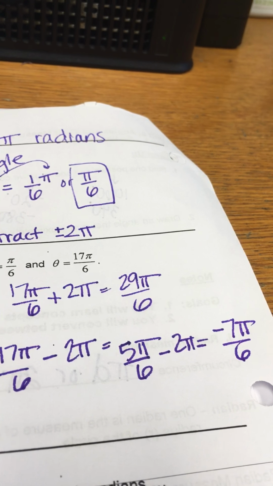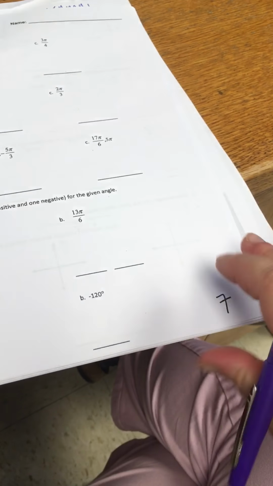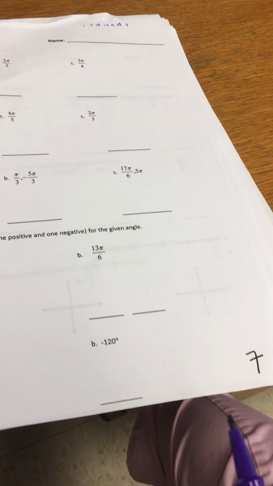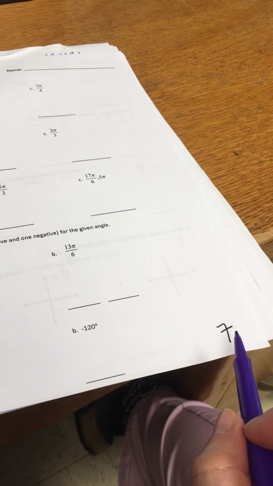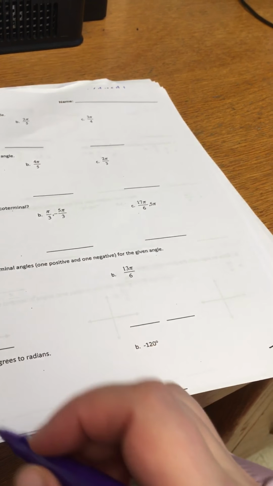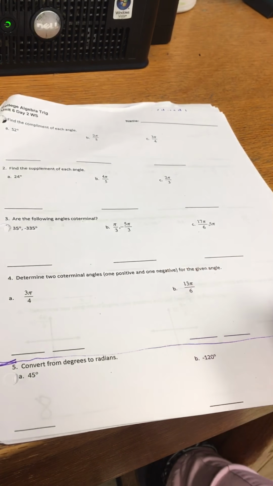Alright, that's where we're going to stop for today. As far as the notes go, I would like you to come work on just page, oh no. So on page 7, up to number 5. Okay, so do everything up to there, but we're not going to convert yet because we haven't done those.